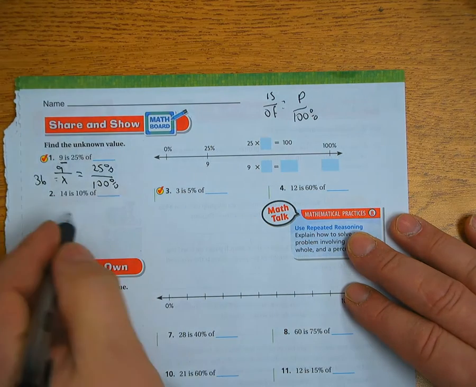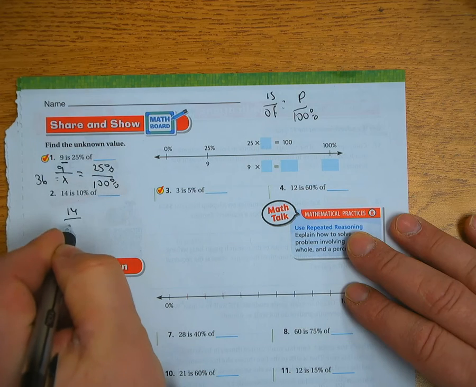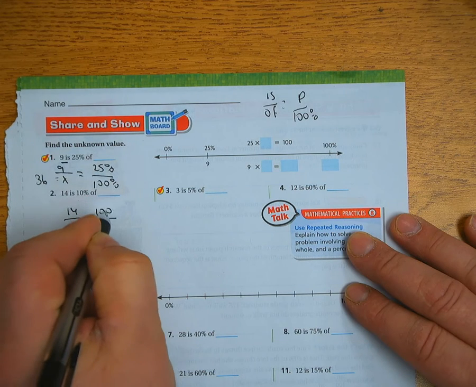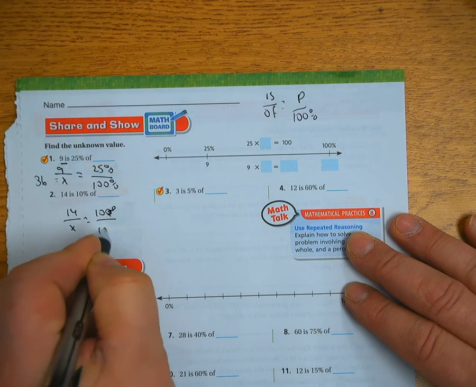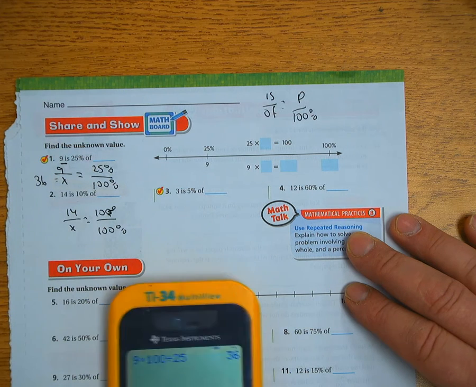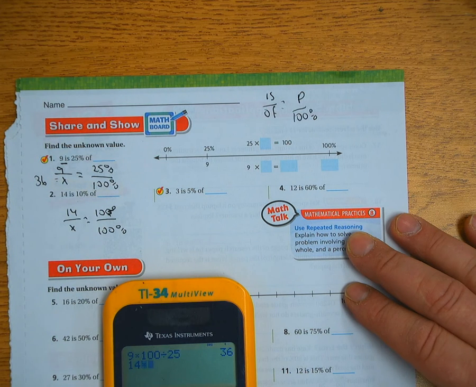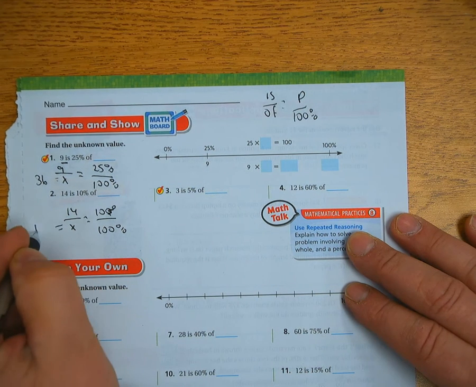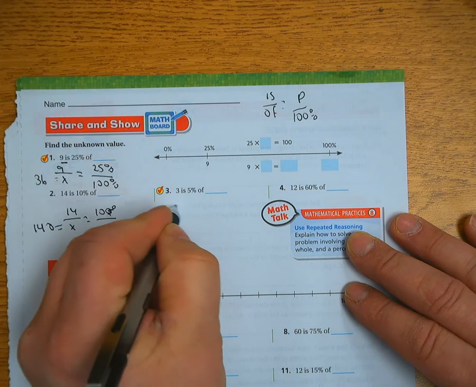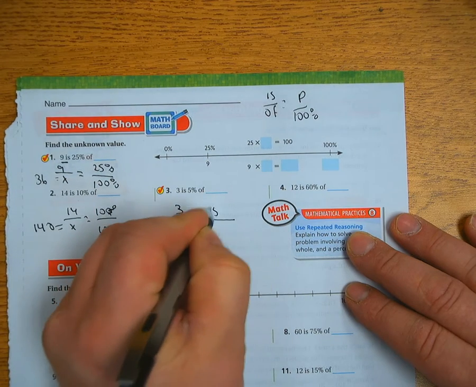Number 2, 14 is 10%. Whoops, that's a 10. So I take my calculator, 14 times 100 divided by 10, 140.